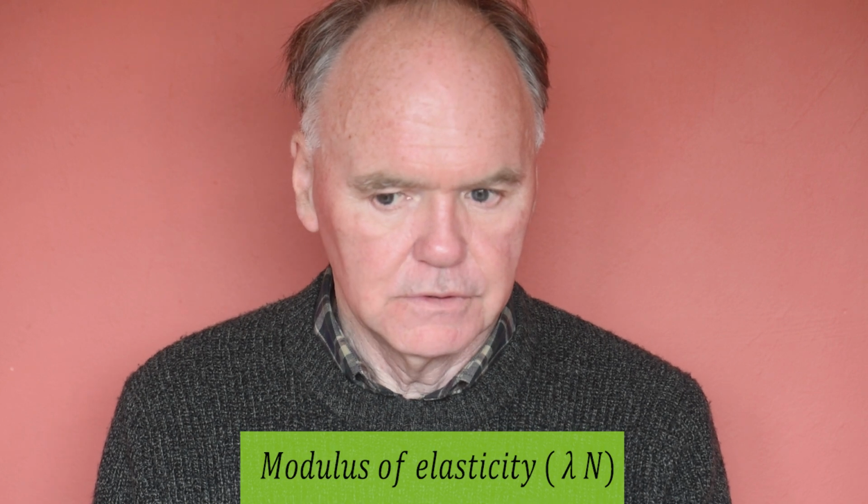However, for our question, and in this course, we don't write Hooke's law in terms of a spring constant, which is the normal thing to do. We write it in terms of the modulus of elasticity of the spring. And the modulus of elasticity has units of newtons, only newtons.